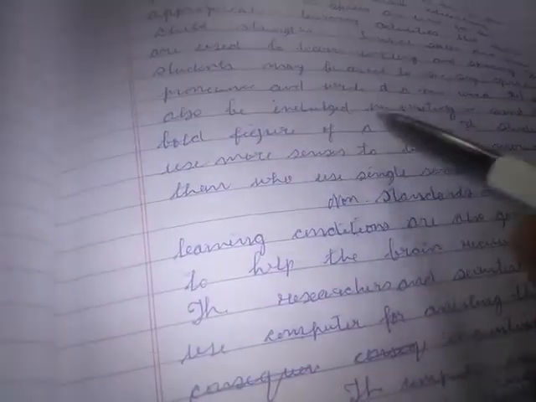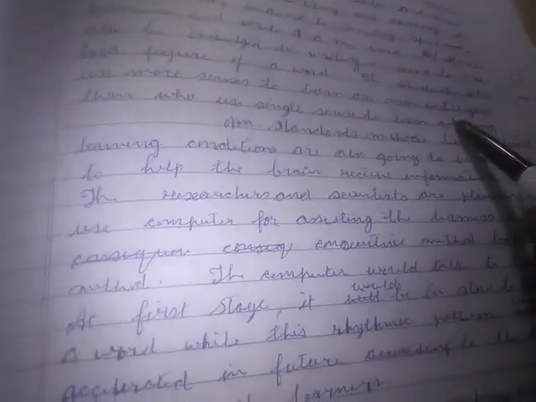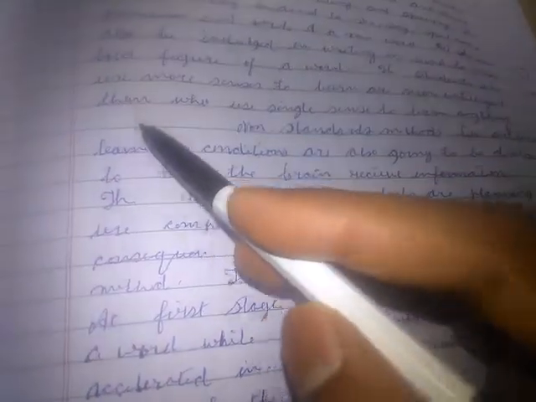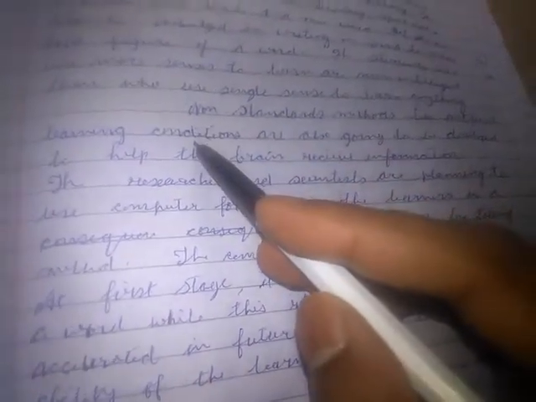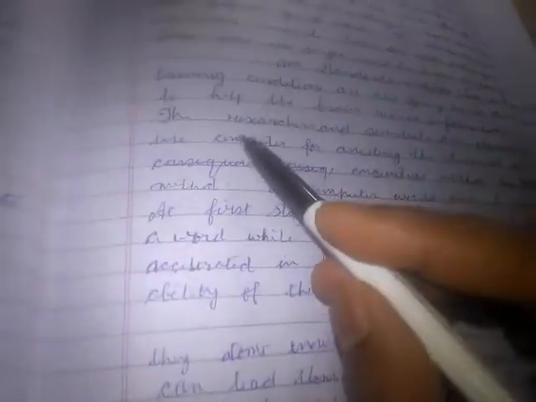She can also be engaged in writing on sand to make a bold figure of a word. The students who use more senses to learn are more intelligent than those who use a single sense to learn anything. Non-standard methods like artificial learning conditions are also going to be developed to help the brain receive information.